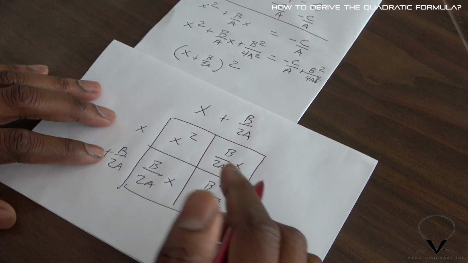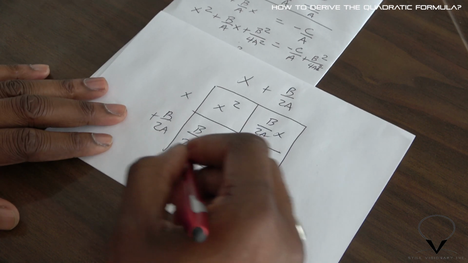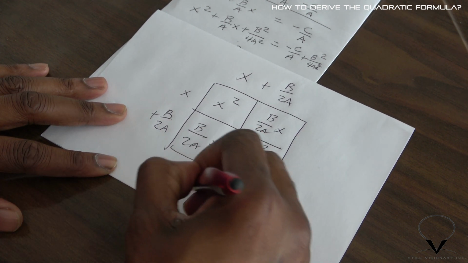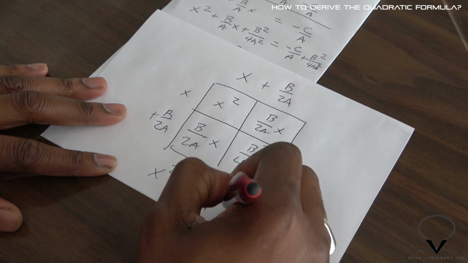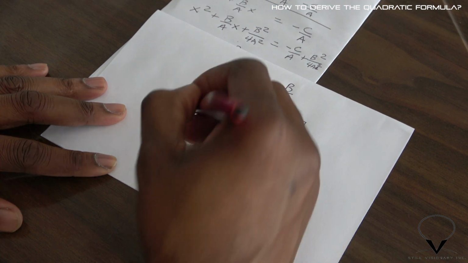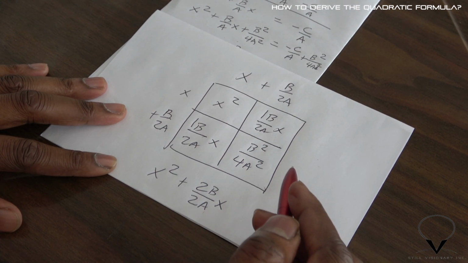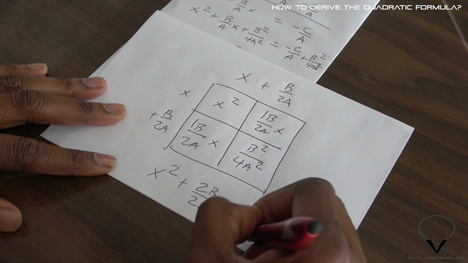Now, what am I doing here? When I bring it out here, I have x squared plus 2b over 2a x, because this is 1b and 1b, and when the denominators are the same, all you do is add the numerators, plus b squared over 4a squared.